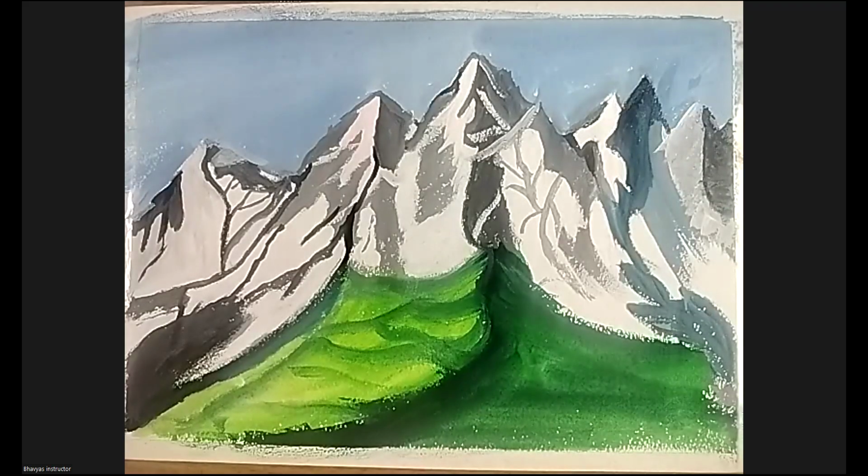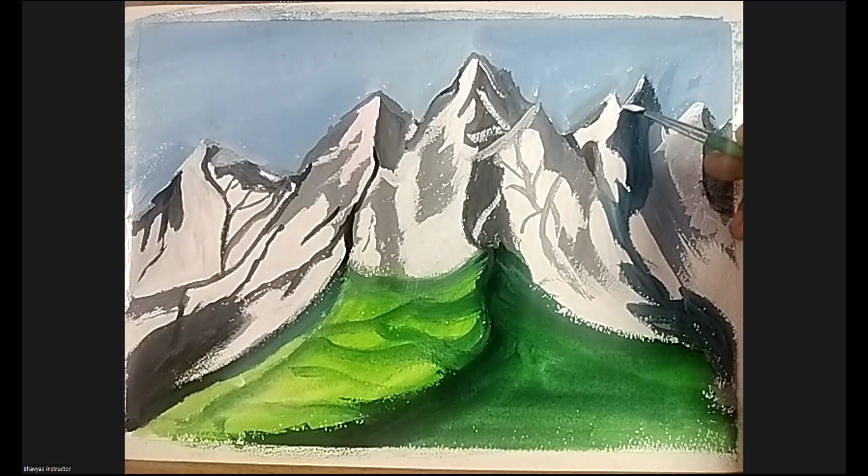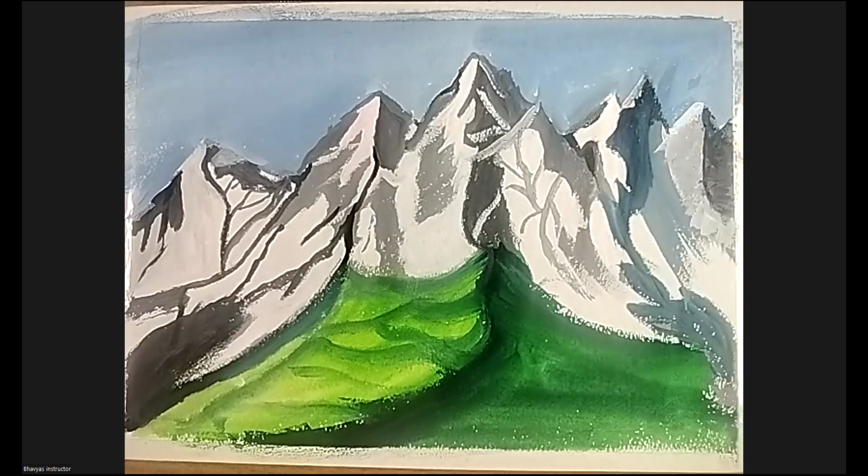Okay, this is about the mountain. You have been shown the way to add highlights and the way to add mid tones, right? Try it and enjoy the process. Thank you. Bye.